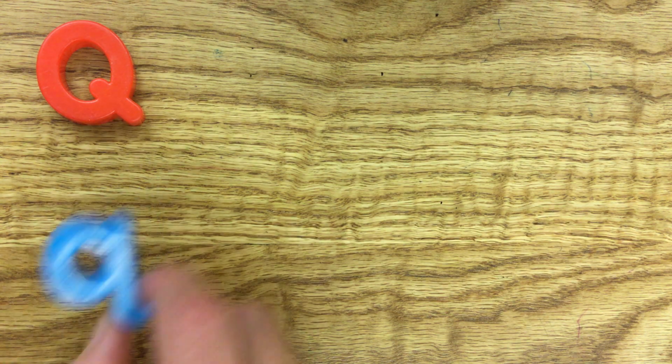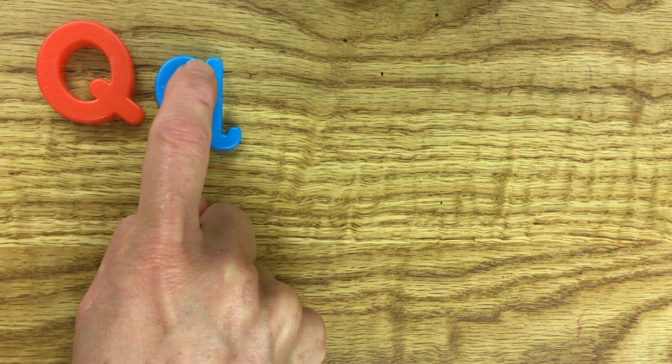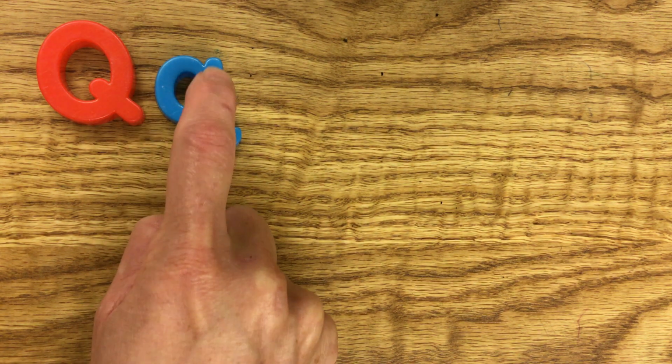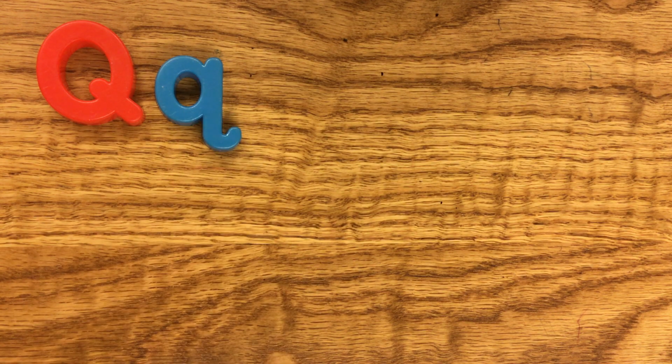When you make your lowercase q, you start in the middle. Little C around, up, follow the line down, and curve around behind the letter Q. Now let's see what begins with the letter Q, the qu sound.